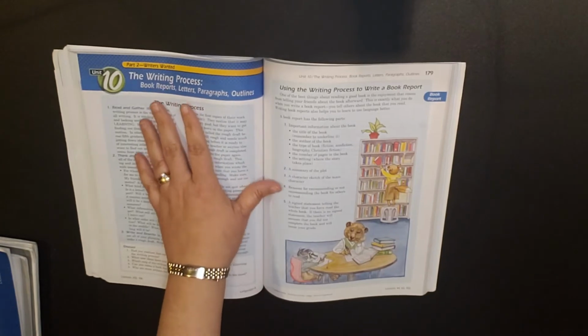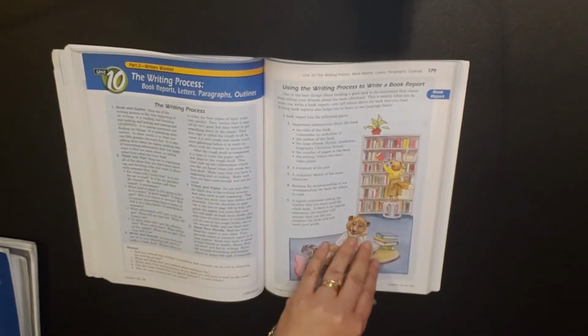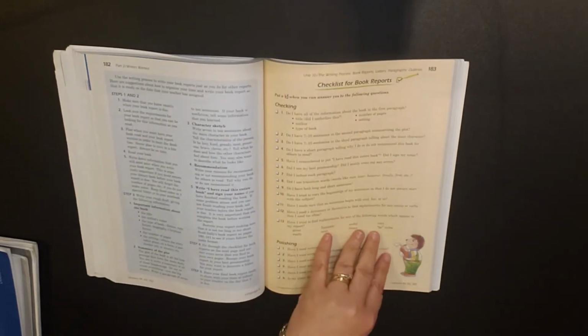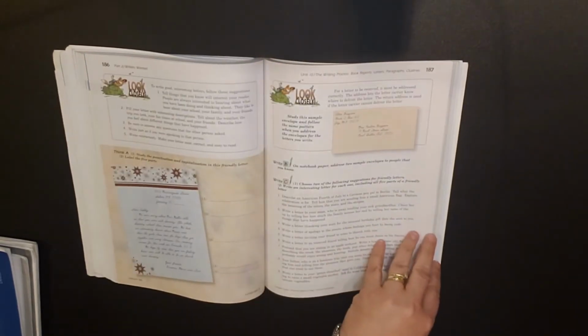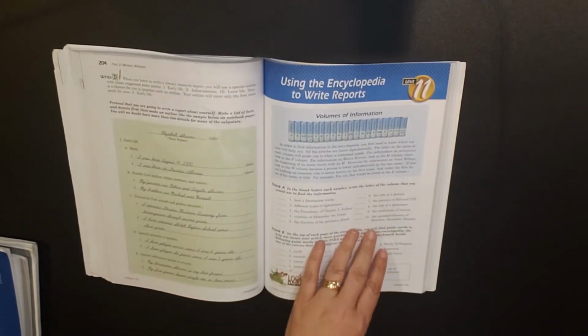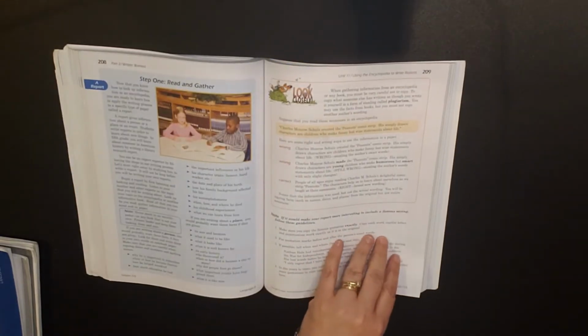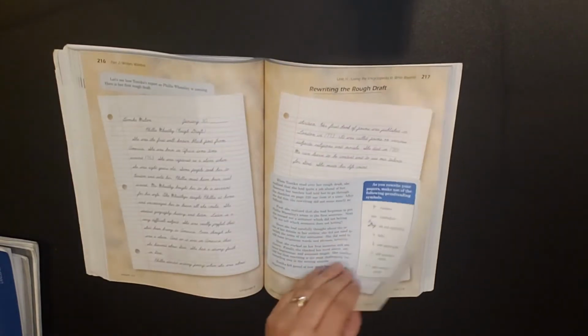There is a section on writing process, which is really book reports, letters, paragraphs, and outlines. Again, you're not going to see quite a bit of full creative writing within this curriculum. It does have the encyclopedia and dictionary chapters to explain how to use those.